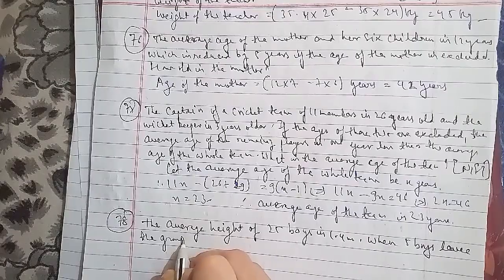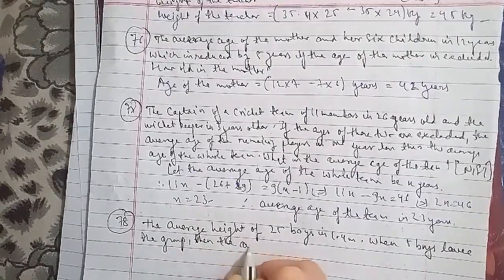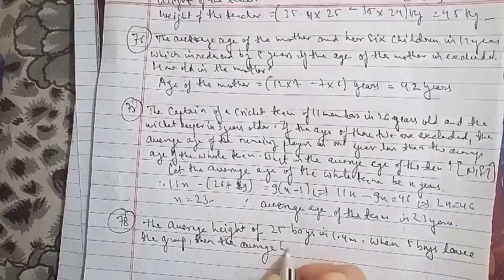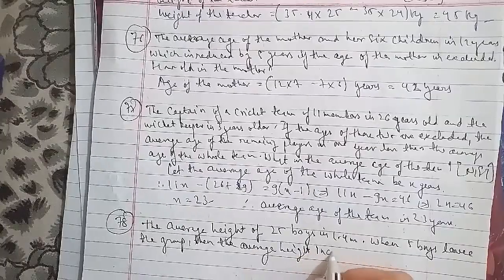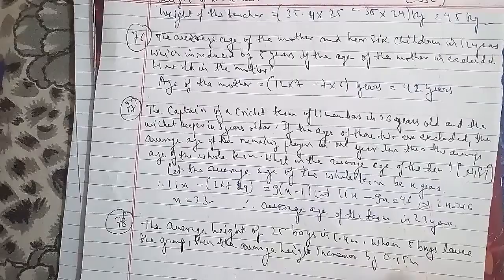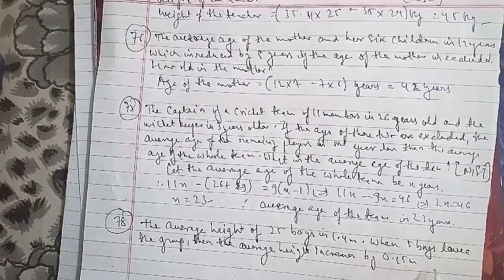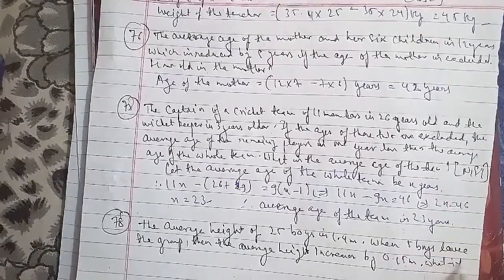Average height of the 5 boys who leave that we have. So here for the same case, the options we have are 0.8 meter, 0.9, 0.95 and 1.05 meter as well, and that we have to talk about it. So let's go ahead for the solution for this as well, and that is also an important one.